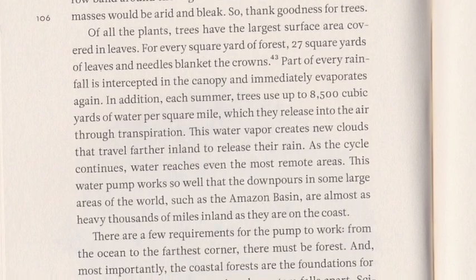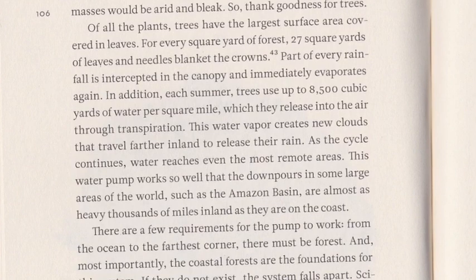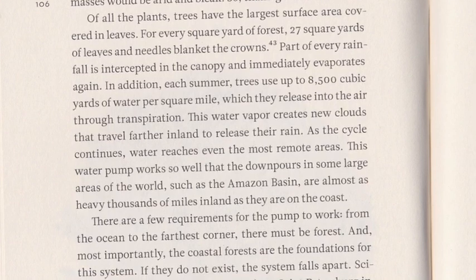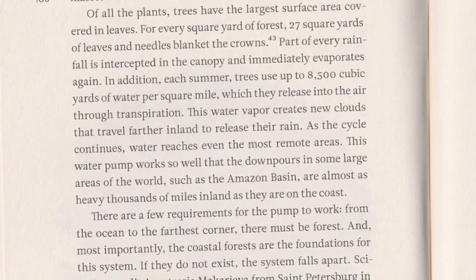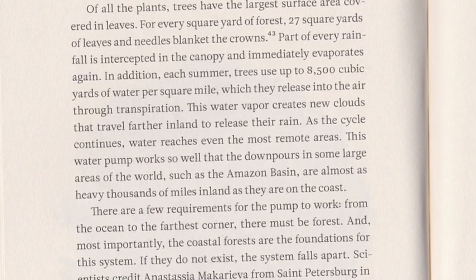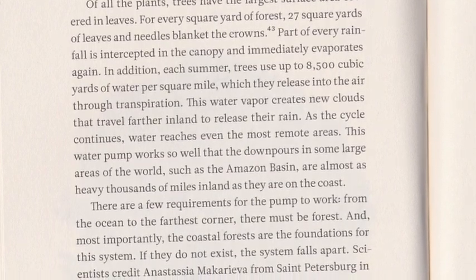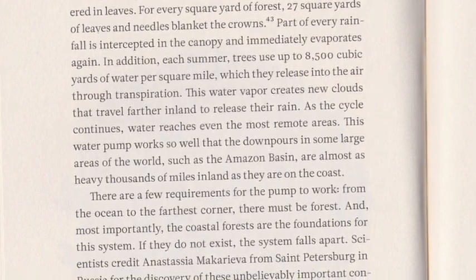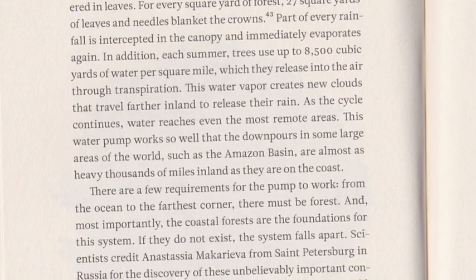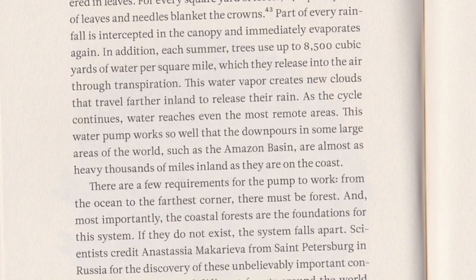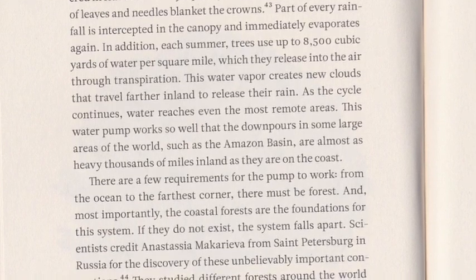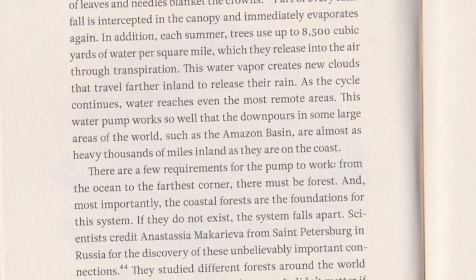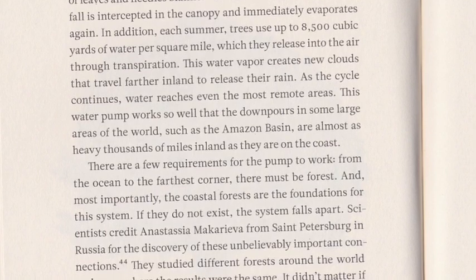Part of every rainfall is intercepted in the canopy and immediately evaporates again. In addition, each summer, trees use up to 8,500 cubic yards of water per square mile, which they release into the air through transpiration. This water vapor creates new clouds that travel further inland to release their rain. As the cycle continues, water reaches even the most remote areas. This water pump works so well that the downpours in some large areas, such as the Amazon basin, are almost as heavy thousands of miles inland as they are on the coast.